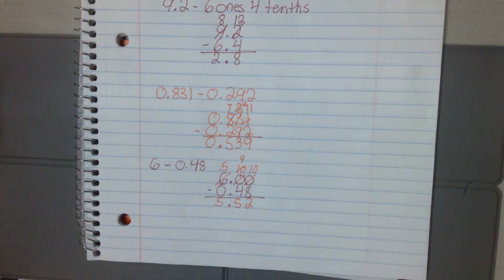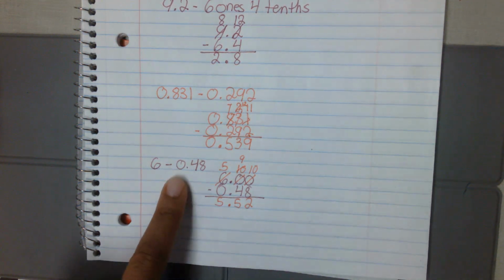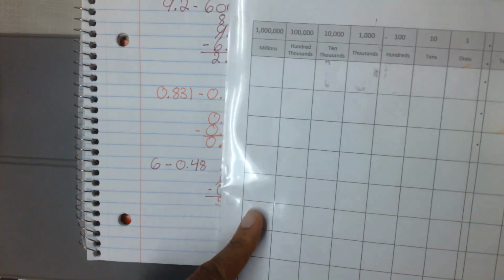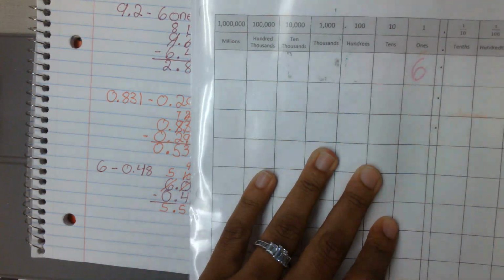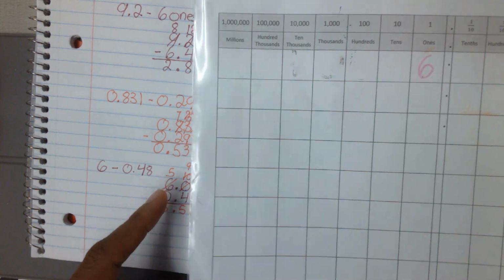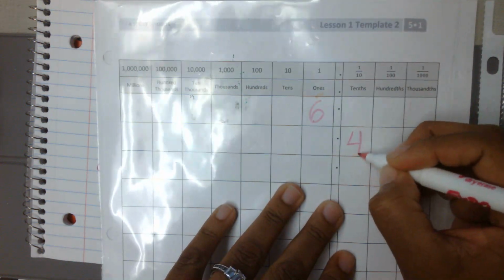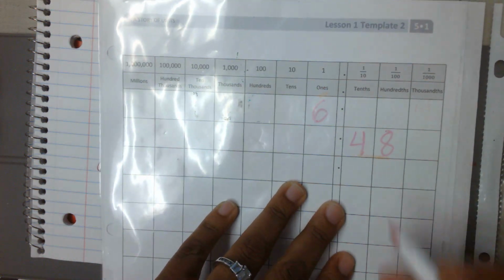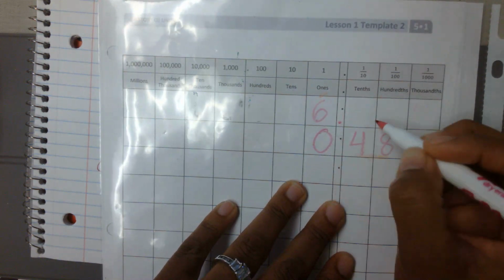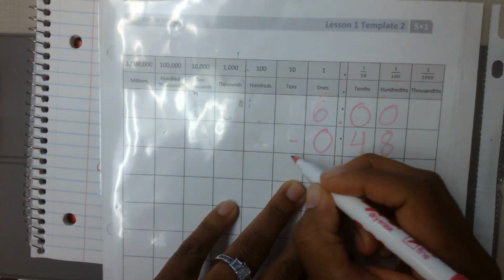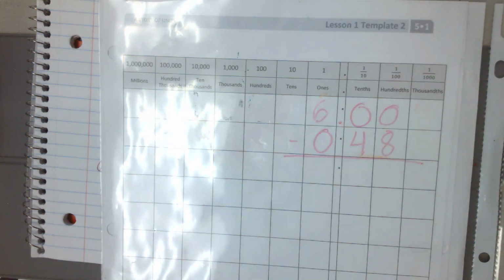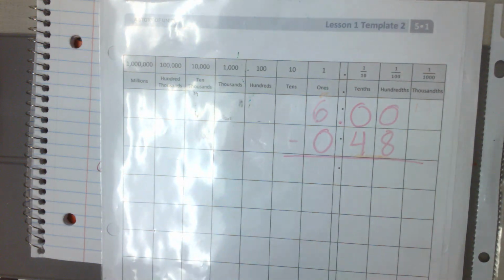Okay, so if you're struggling with those ones, again, let's try this on a place value chart. So I have 6 ones, and this is 48 hundredths. Well, this would come in here as 48. So all I need to do is put in the zeros as the placeholders, showing that there's nothing in that, and then you can subtract across your zeros. So this is what you're going to be doing today, subtraction with decimals.